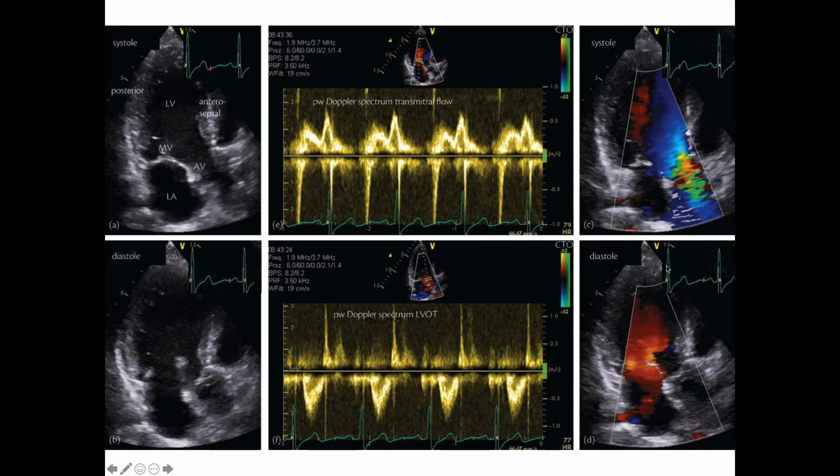So at this part of the ECG, this is where the heart relaxes and the mitral valve opens up and blood flows into the ventricle, right? And so it's coming towards the transducer in this, right? And we saw an example.